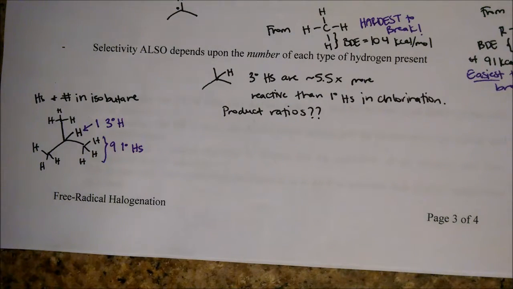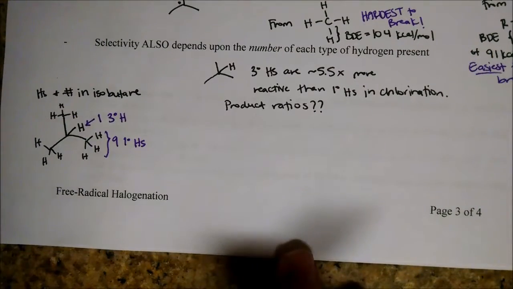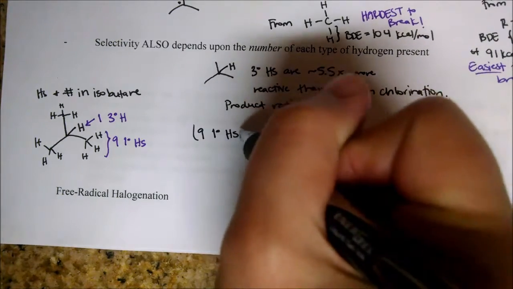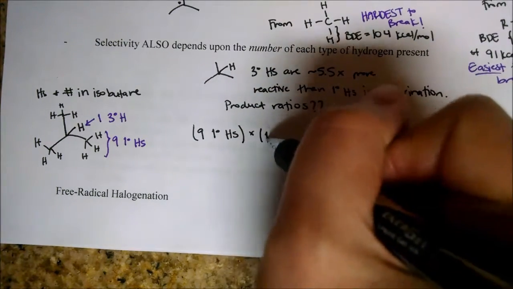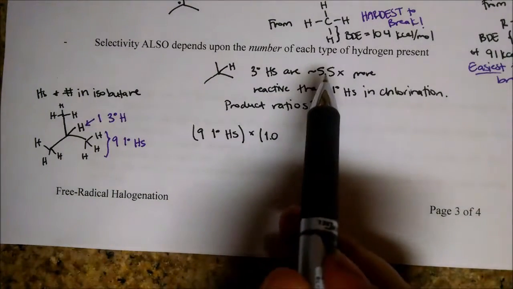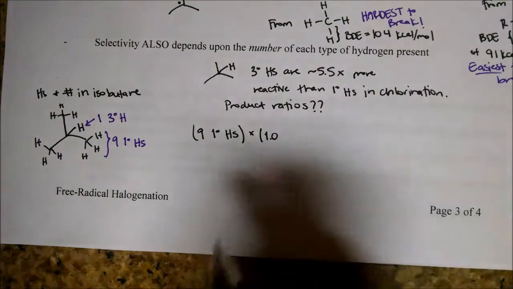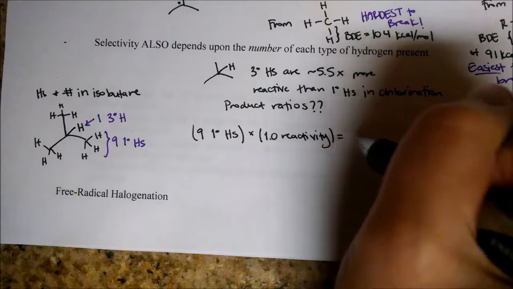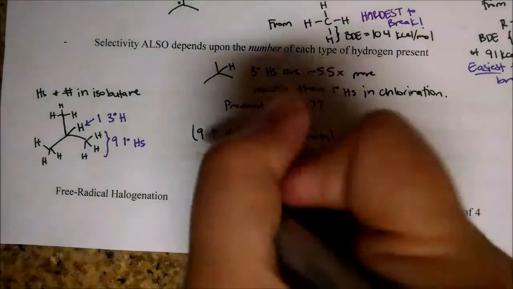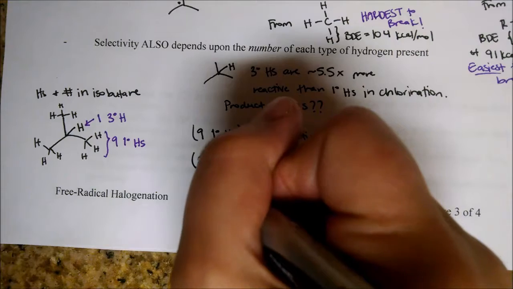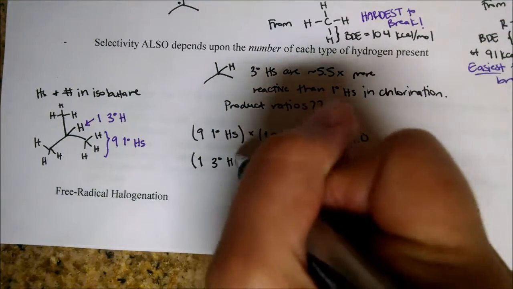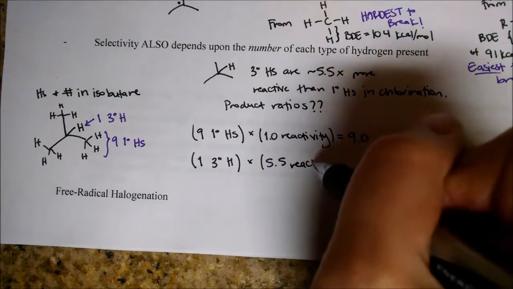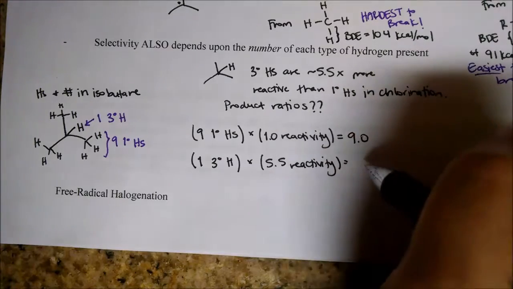All right, so let's think about how many there are and multiply it by their reactivity. Okay, so we have 9 primary hydrogens. Multiply it by their reactivity, and we just get 1 because it's 1 times reactivity, and we get 9.0. But if we do the same argument for the tertiary, so we have 1 tertiary H, multiply it times its reactivity, 5.5 times reactivity, and we get 5.5.